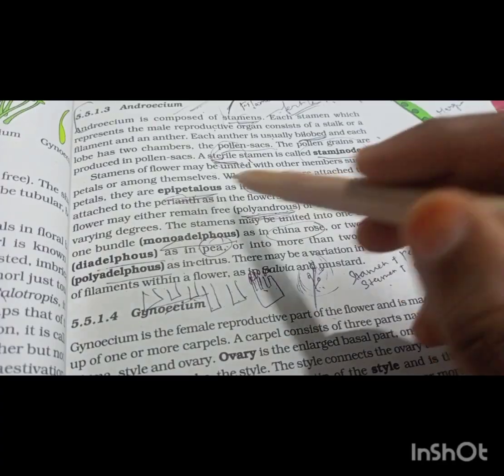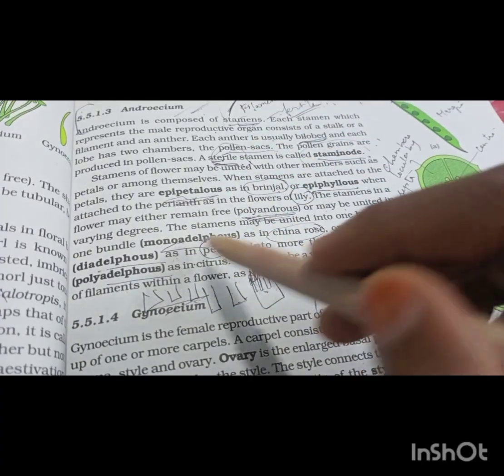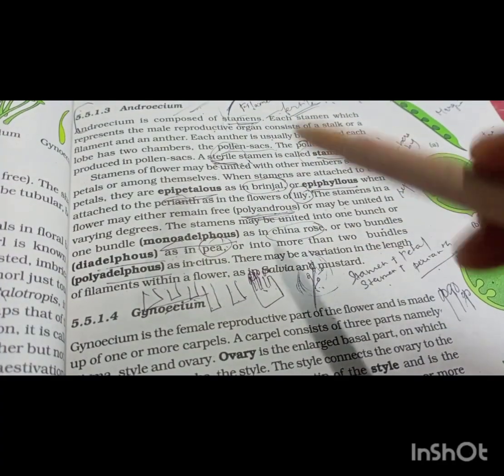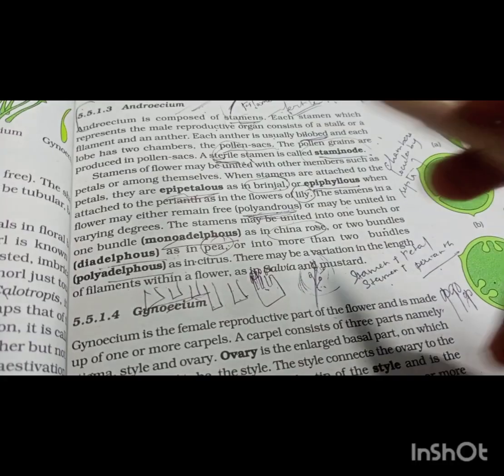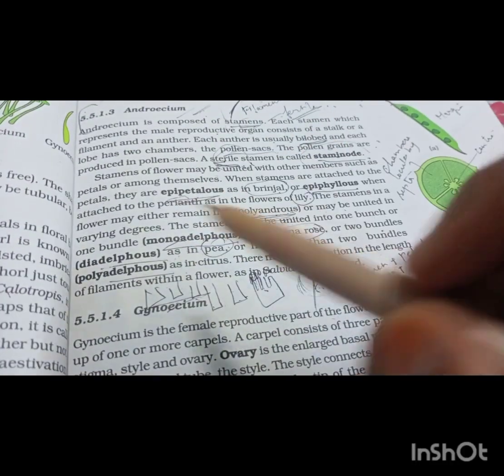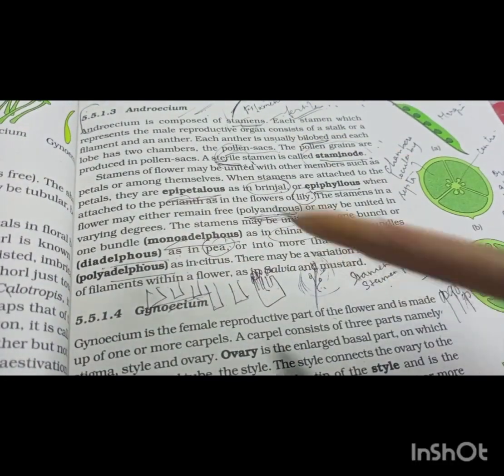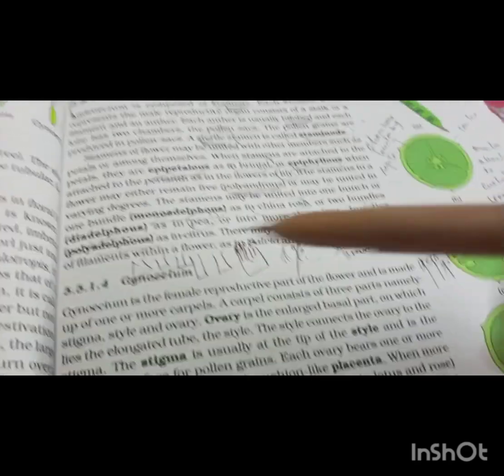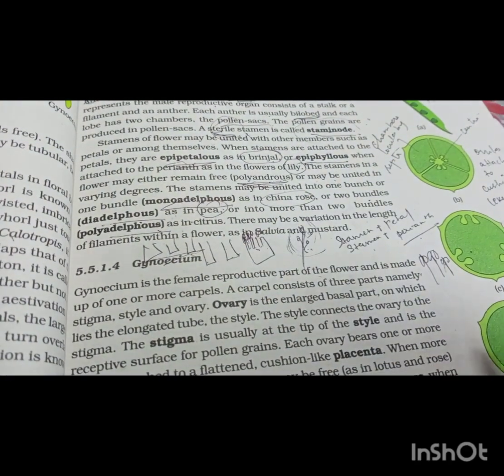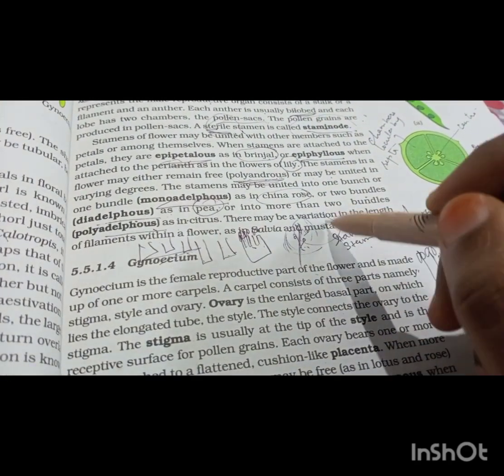So if all the stamens are united together in a single bundle, it is known as monadelphous. And if all the stamens are arranged in two bundles, it is known as diadelphous. And if all the stamens are arranged in more than two bundles, in that case it is known as polyadelphous. You can see that arrangement in the mustard plant.